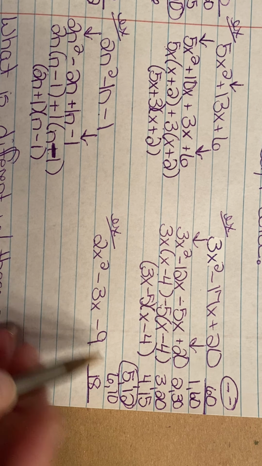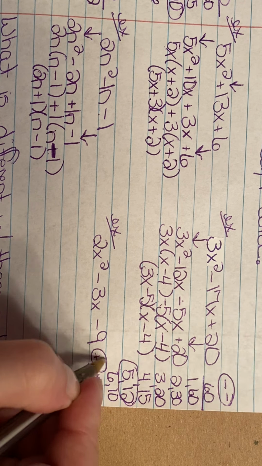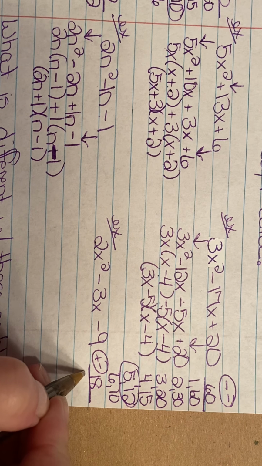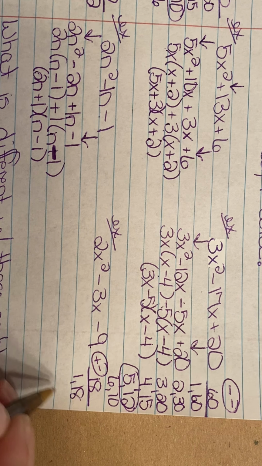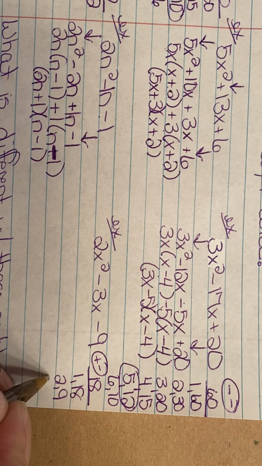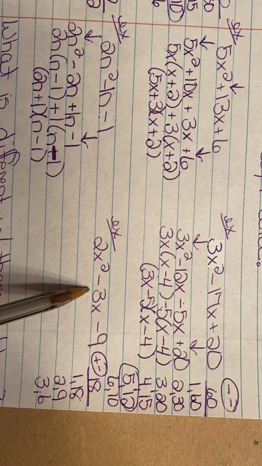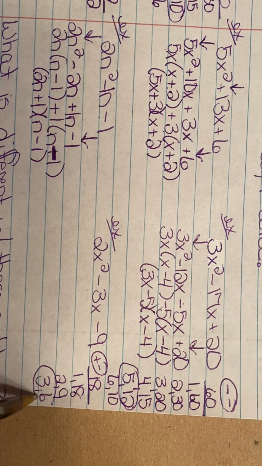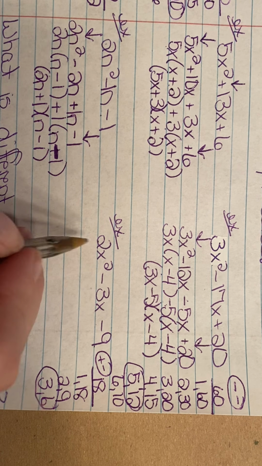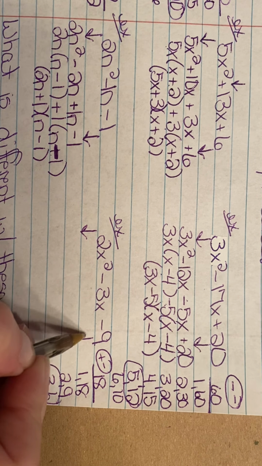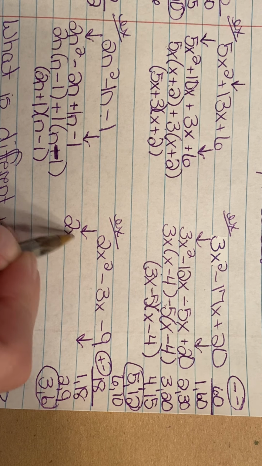We've got a negative here, which means we're going to have a positive and a negative. We're going to list our factors. 1 and 18, 2 and 9, 3 and 6. Which one of these two combinations can get us back to a 3? Well, hopefully we're recognizing that it's 3 and 6. So our first and third term's going to drop down again.